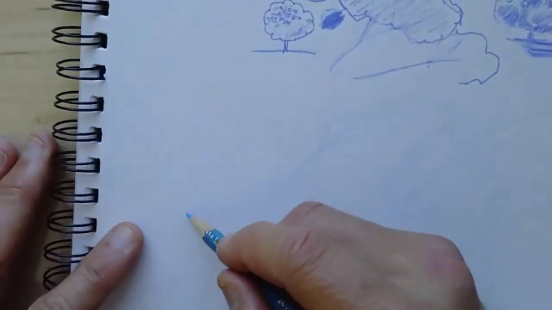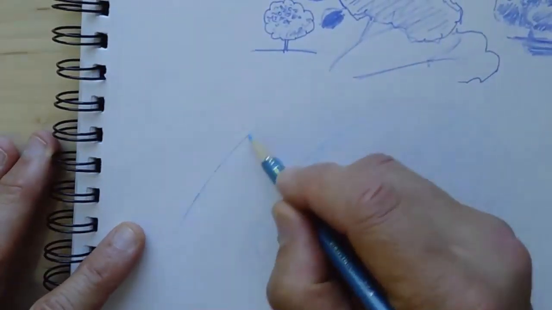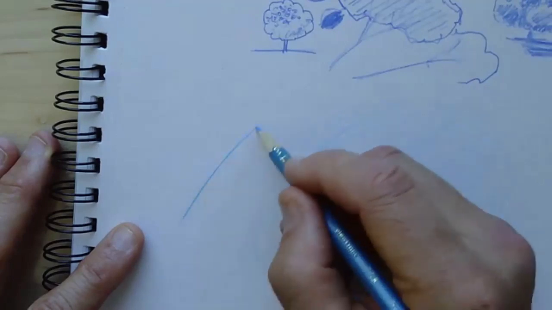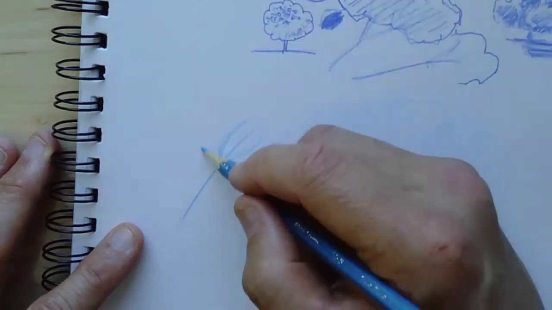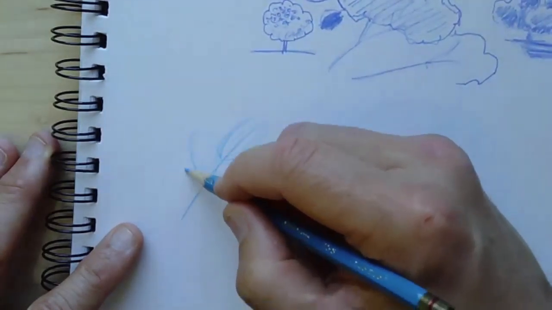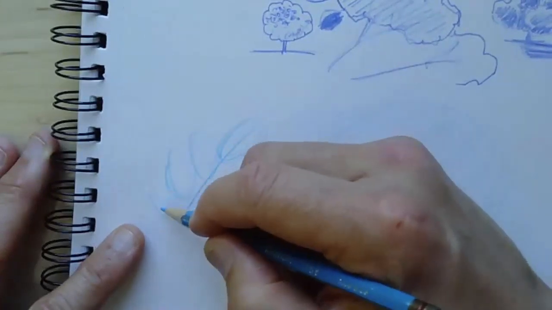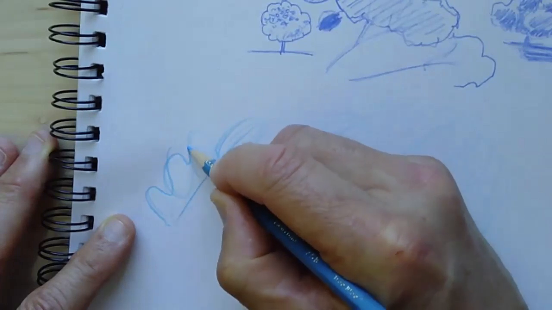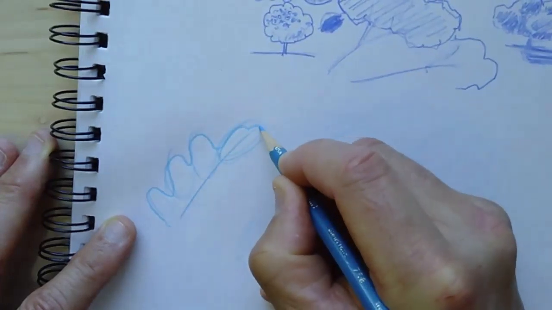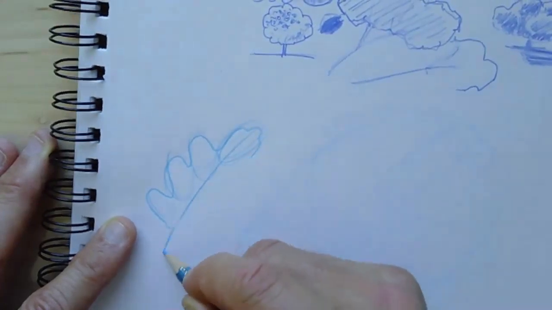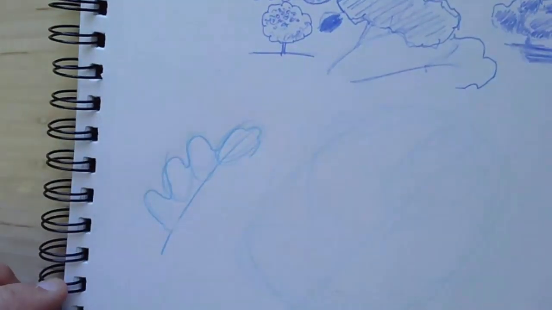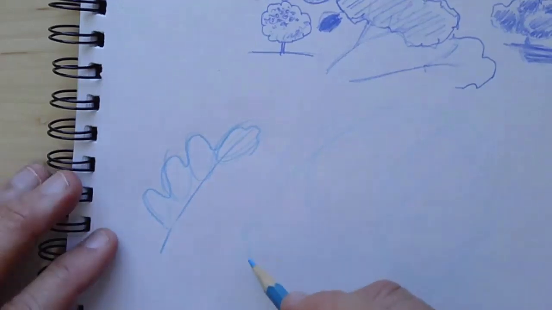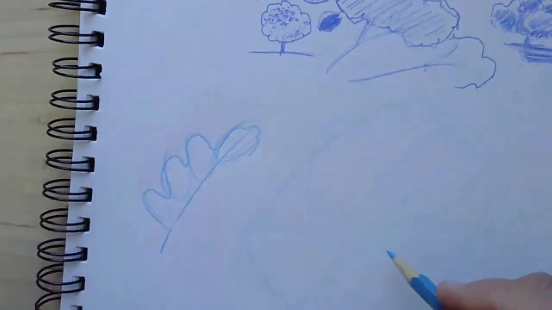And if I had a rather simple leaf, I'd just draw this a little bit darker, and you can then say, here's my leaf. But we're going to make this one a little bit more interesting.